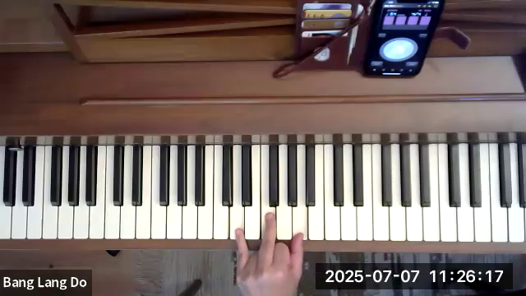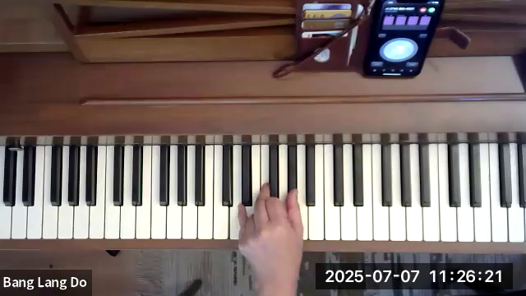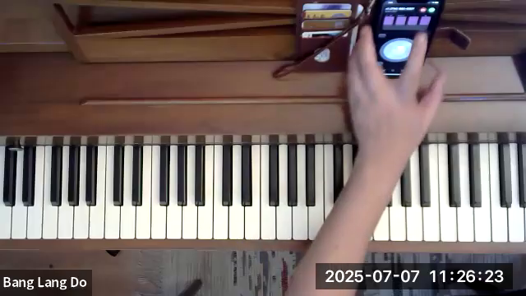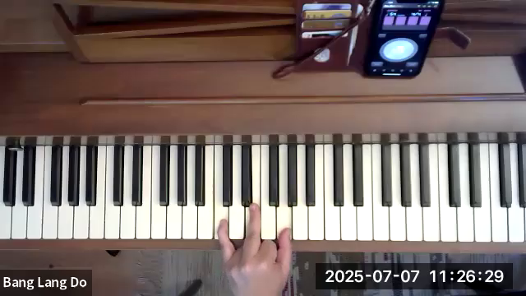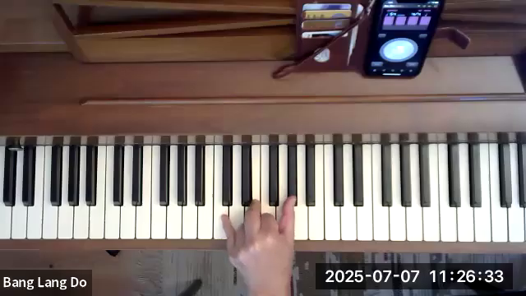D minor. What's D diminished? Move this note down. And that would be D diminished. How about an augmented chord? C. To augment is to move this one up. That's C augmented.